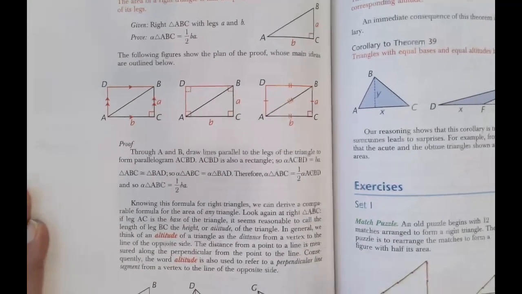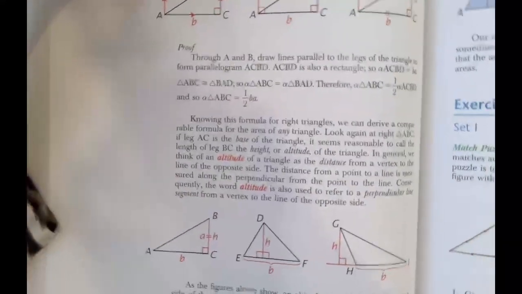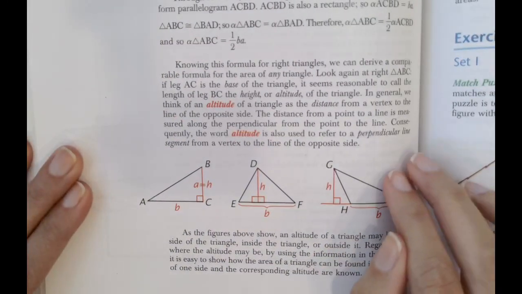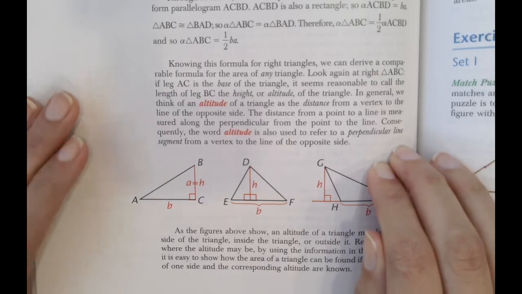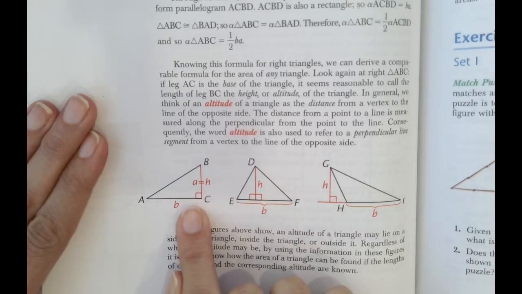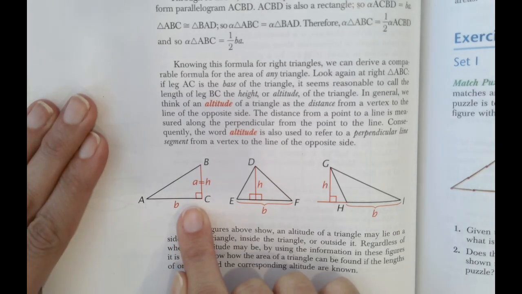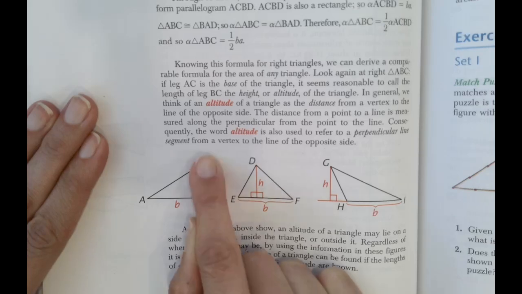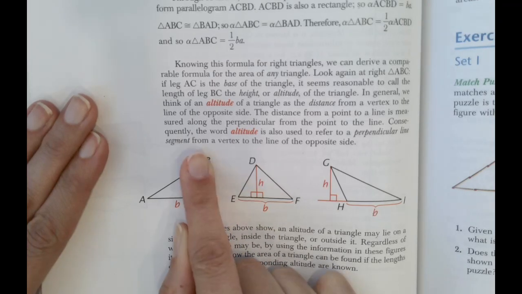Now, let's move on down to here. Let's read this page together. Okay, there we go. So, knowing this formula for right angles, we can derive a comparable formula for the area of any triangle. Let's look again at this right angle down here, ABC. If leg AC is the base of a triangle, it seems reasonable to call the length of the leg BC its height or altitude. Remember, those are synonyms of the triangle. So height or altitude is basically how tall the triangle is.